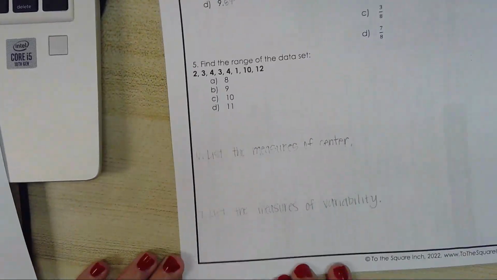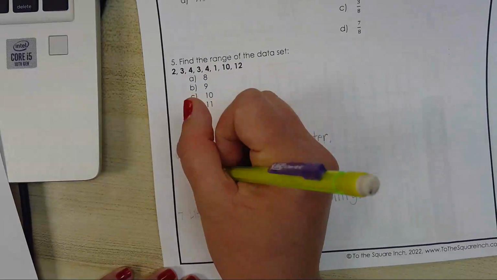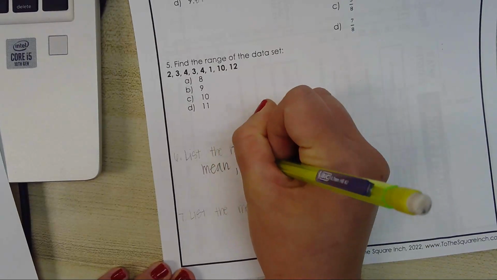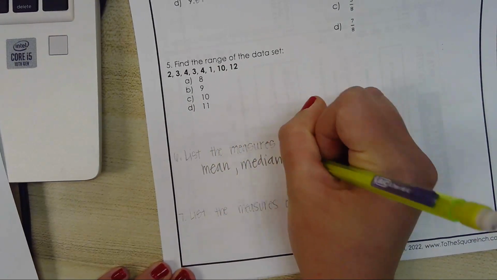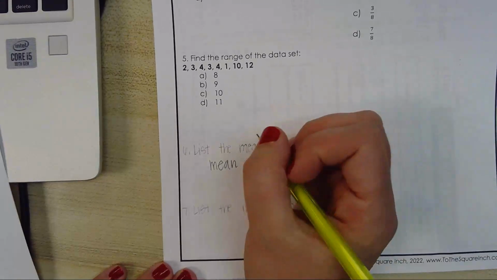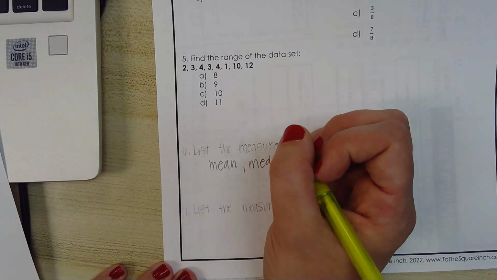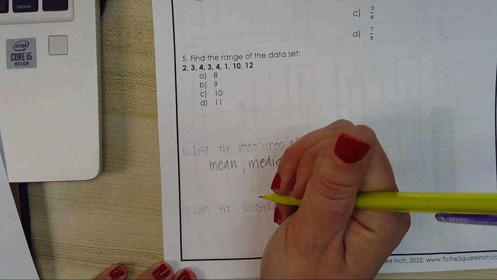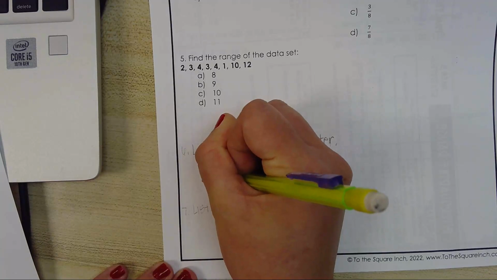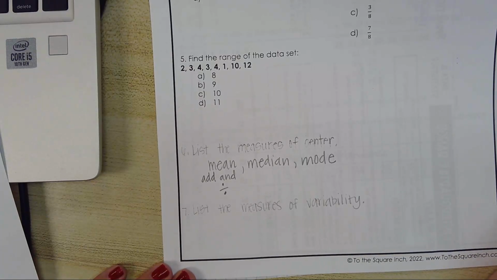At that bottom, you see 6 and 7, right? It says list the measures of center. Our measures of center are mean, median, and mode. Mean is when we take the what? What's another word for mean? What does your teacher do? Find your average. So we add them all up and then divide by how many numbers there are. We're just going to say add and divide because we have this written out on our notes.